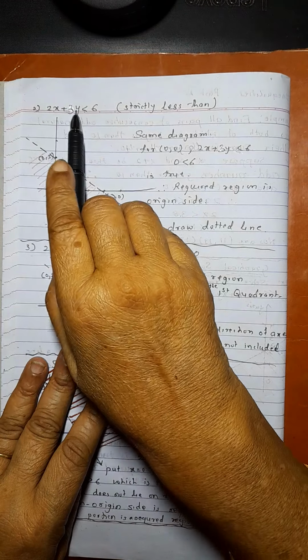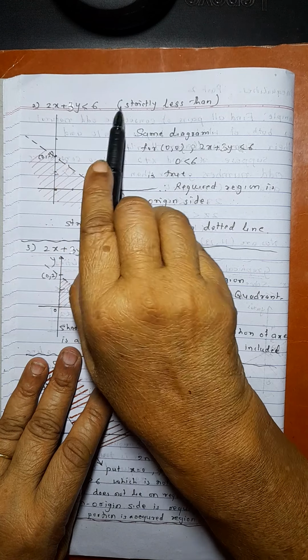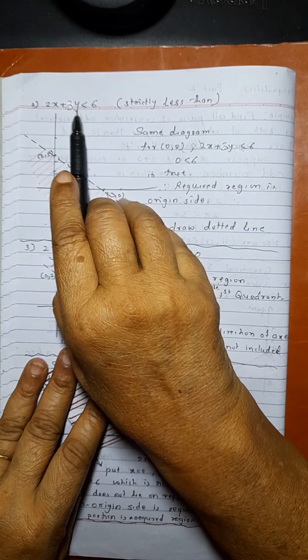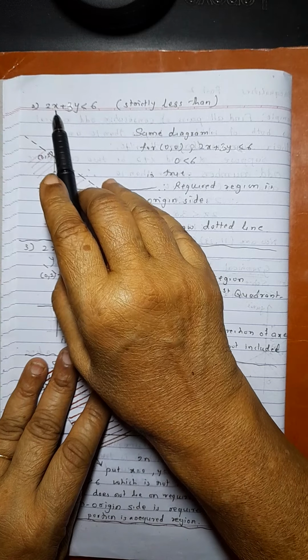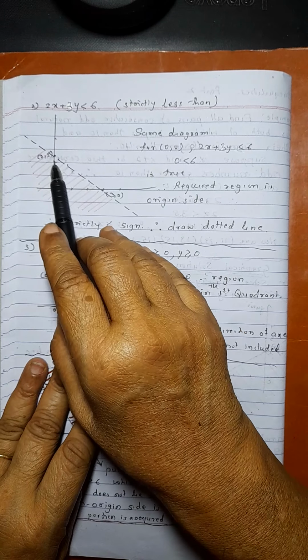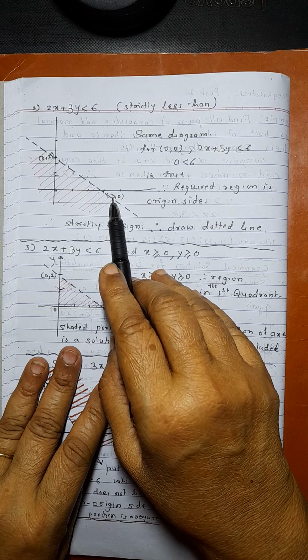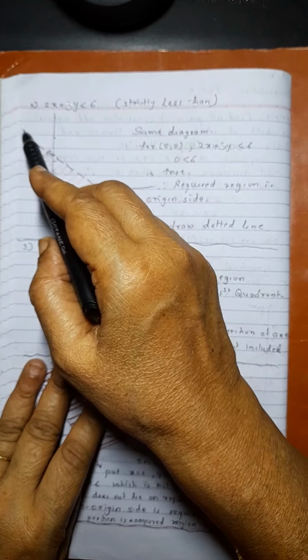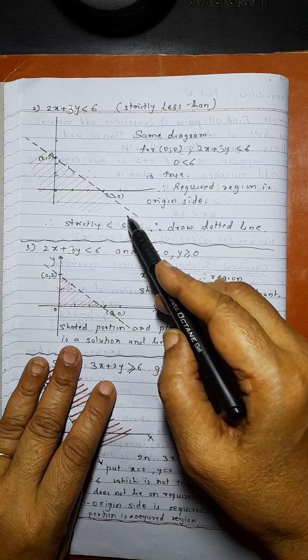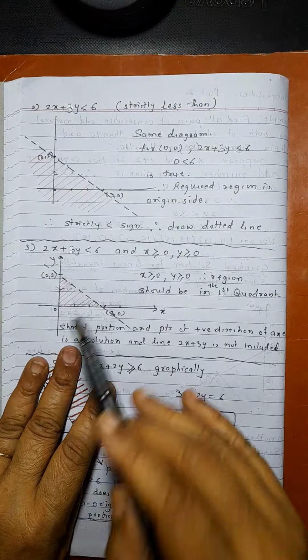Same problem I'll take when strictly less than sign is there. Strictly less than sign, see here. So again take equals to, and you have to make a table. I am not writing it here. So when x is 0, y will become 2. And when y is 0, x will become 3. And because it is strictly less than, you have to draw a dotted line, not a complete line.